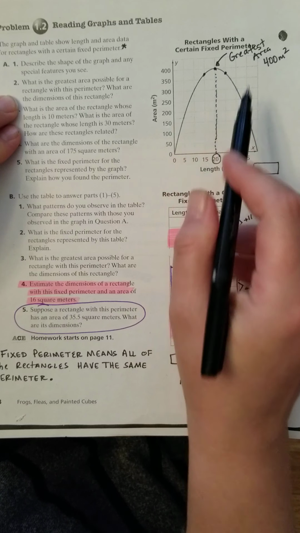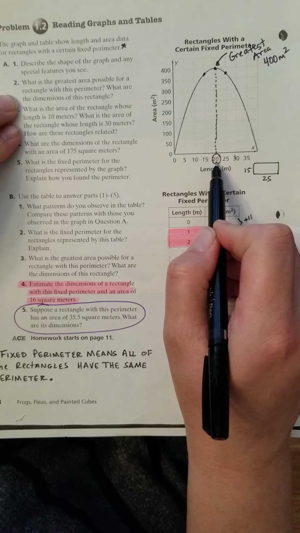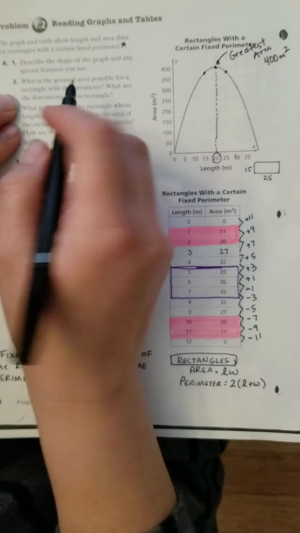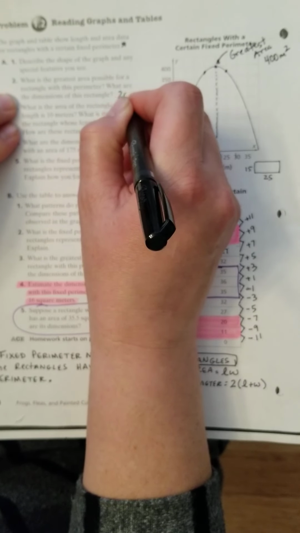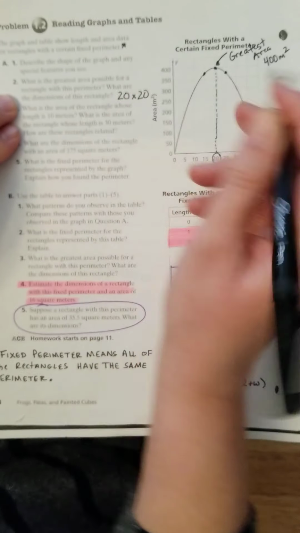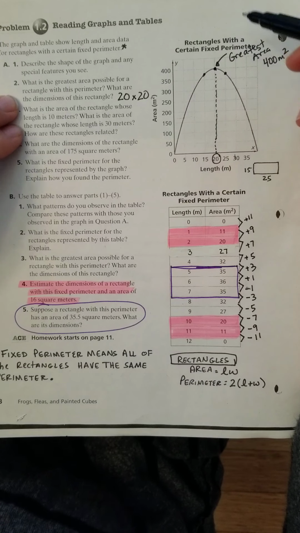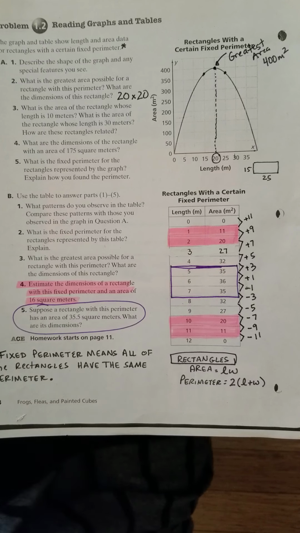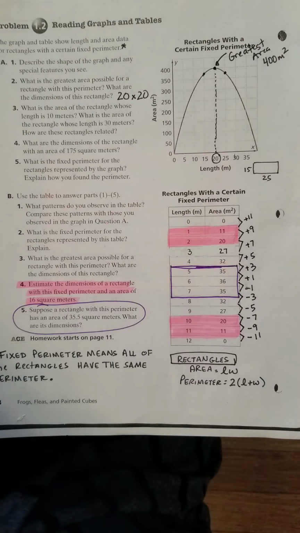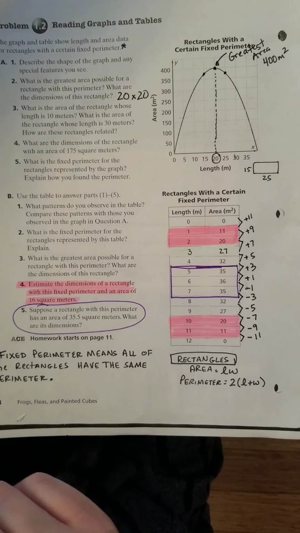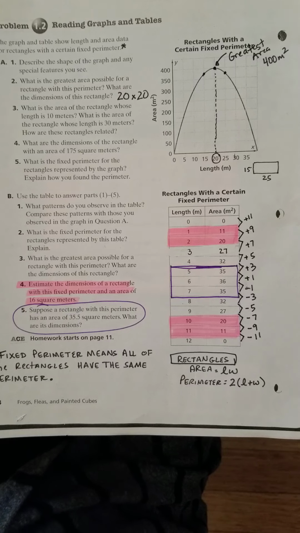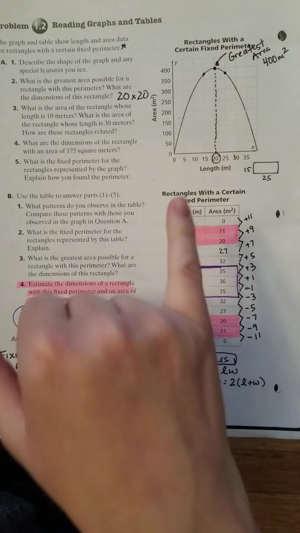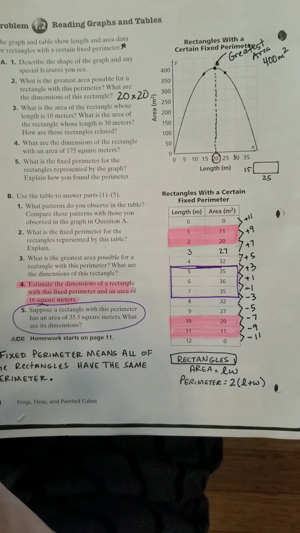The one in the middle, though, I don't have any other dimension besides 20. So in this case, my dimensions for this rectangle must look like a square. So the very tippy top point, and you learned this in sixth grade when you worked in Covering and Surrounding. I believe they went through an investigation or two that dealt with fixed area and fixed perimeter. I could be wrong. I'm not sure if the books have changed too much.